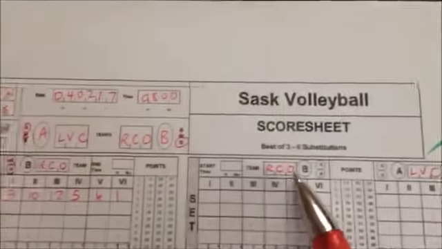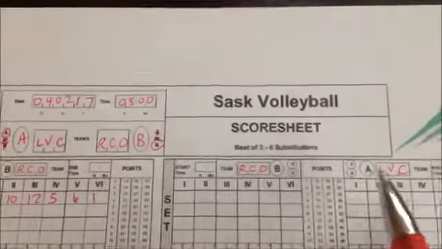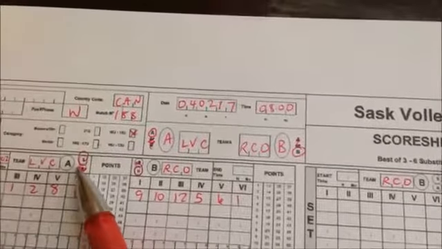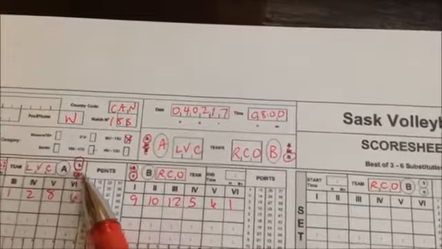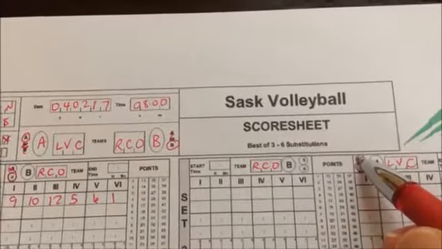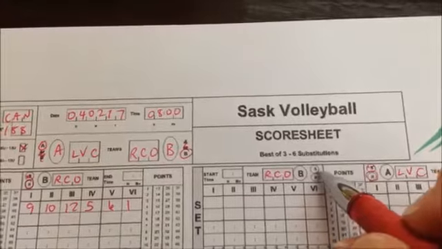And then right away you go straight over to the second set, and you can fill in Team B. It's Regina Cougars. They will be on the other side of the court. And then A will be Lanigan Volleyball Club. And right away you know too that if Lanigan served on the first set, Lanigan will receive on the second set. And Regina will serve on the second set.